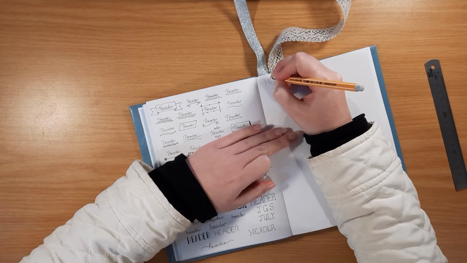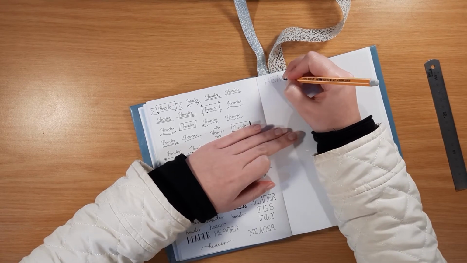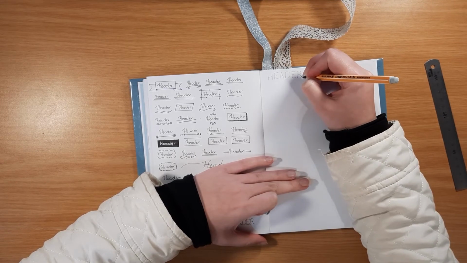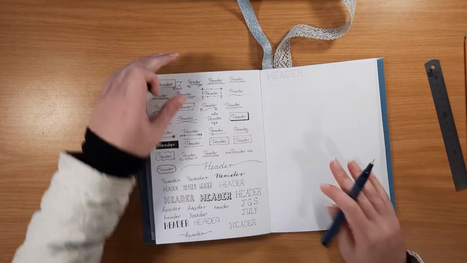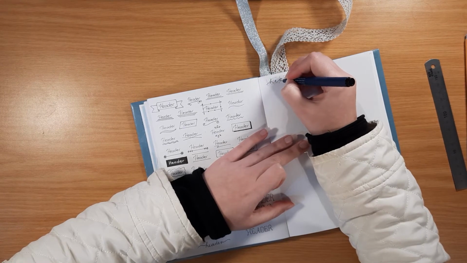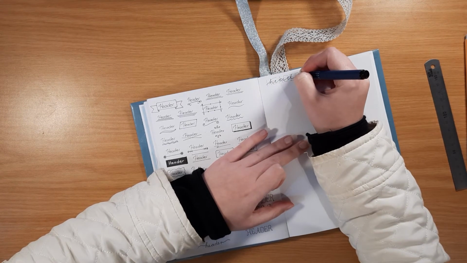You use a highlighter or a lighter colored pen and write the title in big capital letters. Then, using a black pen or fine liner, you write the same word or a different word over that title in that stretched out cursive font.